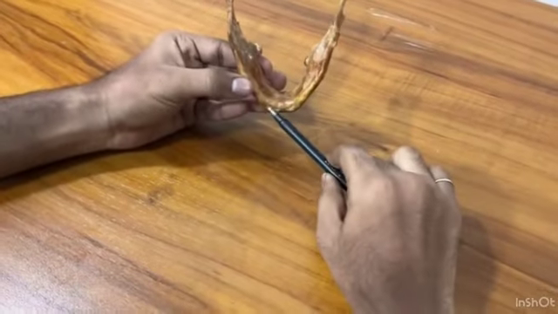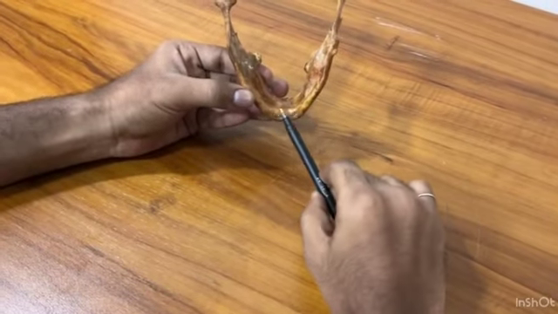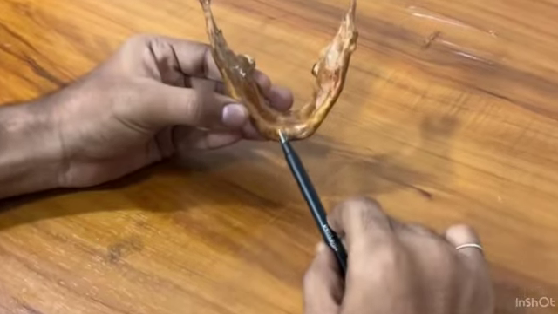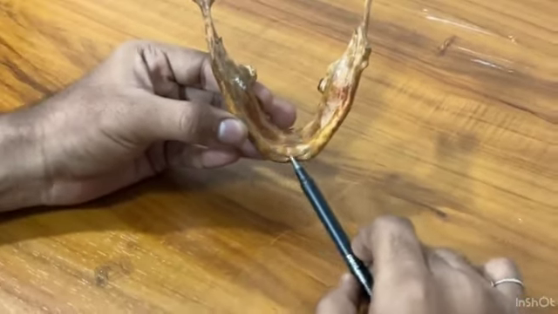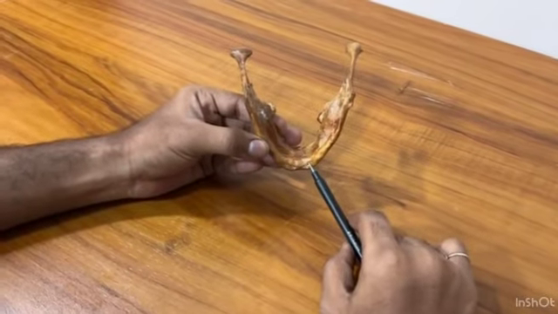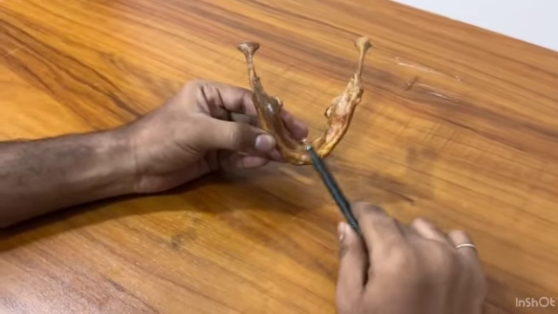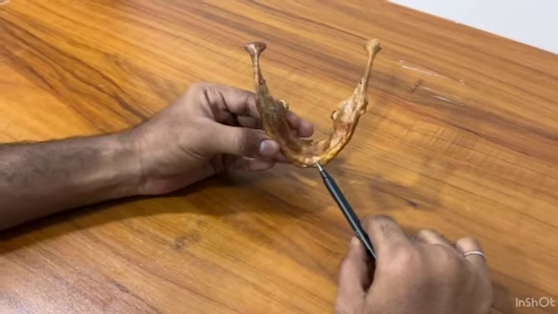Here at the base of the mandible, you can see one more depression over here. This is called the digastric fossa, present on both sides. This digastric fossa gives attachment to the anterior belly of the digastric muscles.